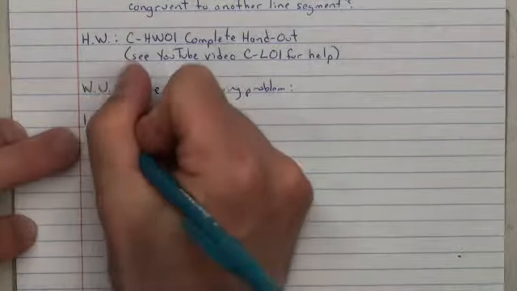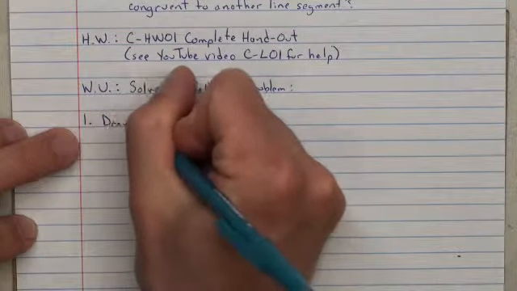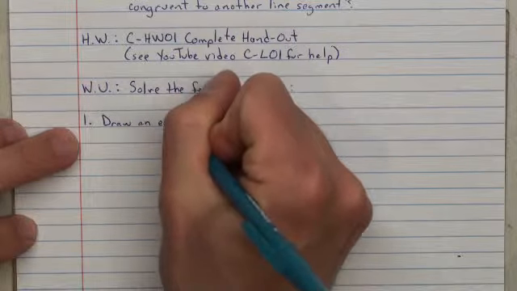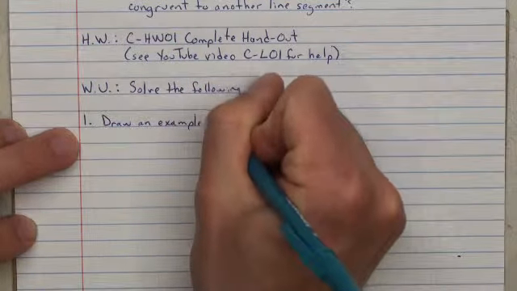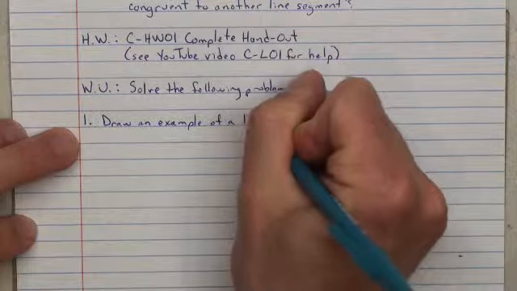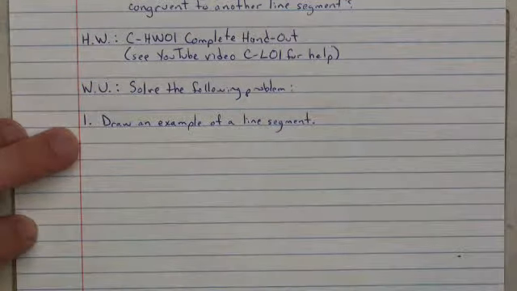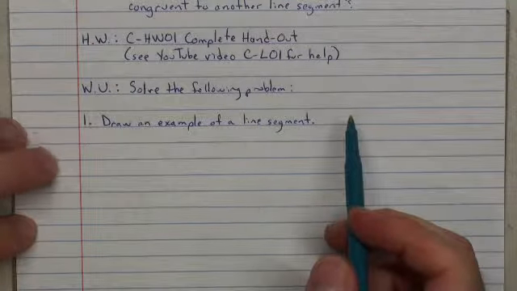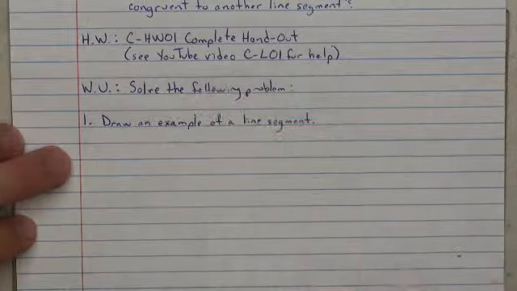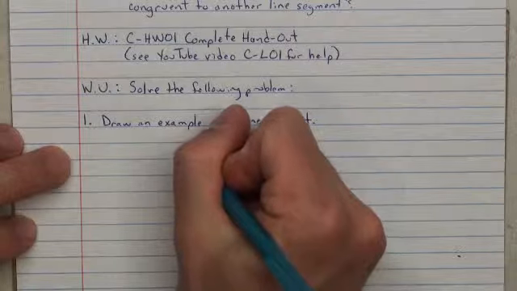Draw an example of a line segment. Okay? And we can do that right underneath it. So I'll skip a line and I'll just draw an example.